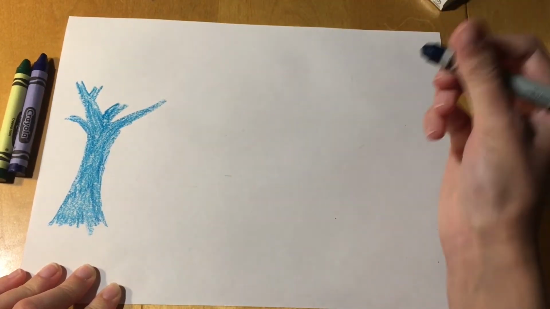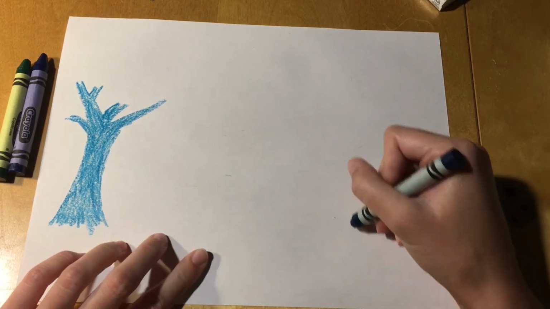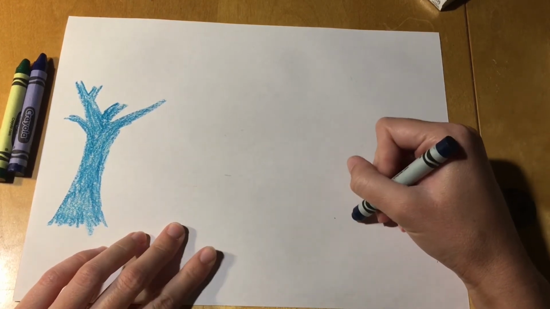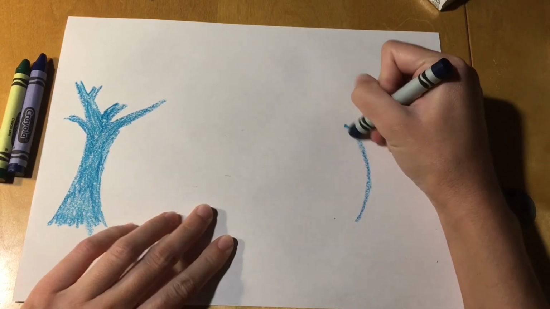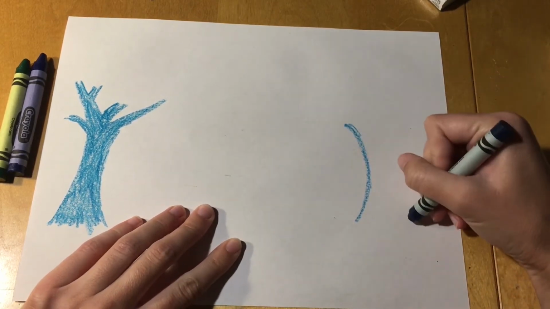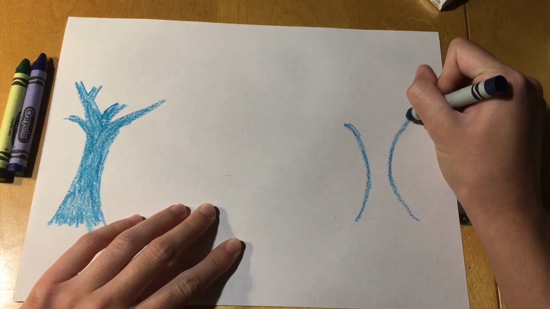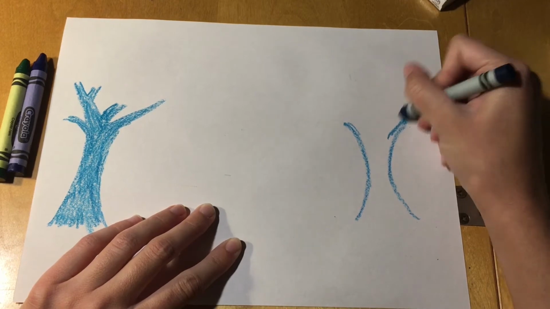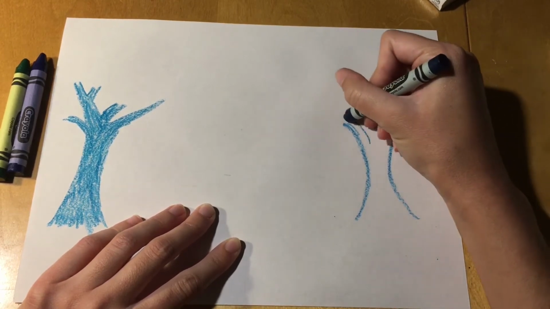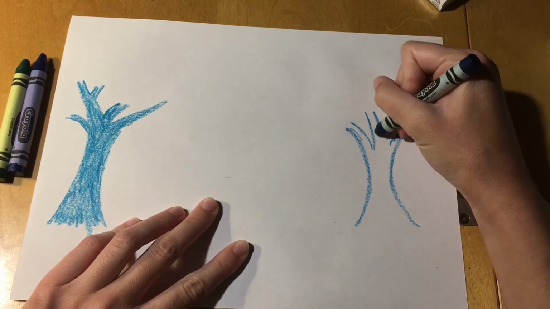Here's one start of a tree. I think I'll do another tree, maybe a few more trees, but I know I'll do one right over on this side of my drawing. And let's make the other side come up just like that. I'll have a branch there. And maybe like that. Maybe a couple more branches.